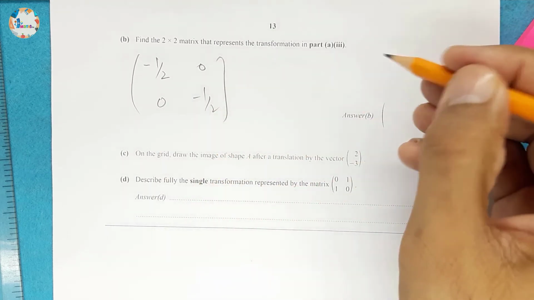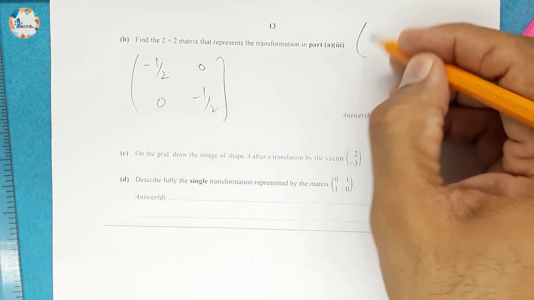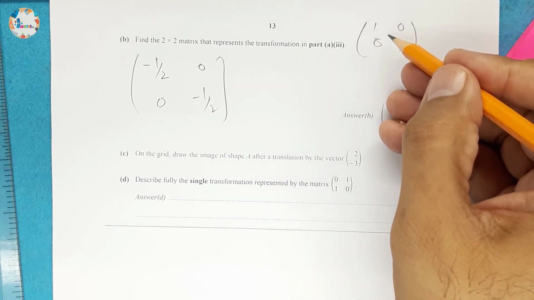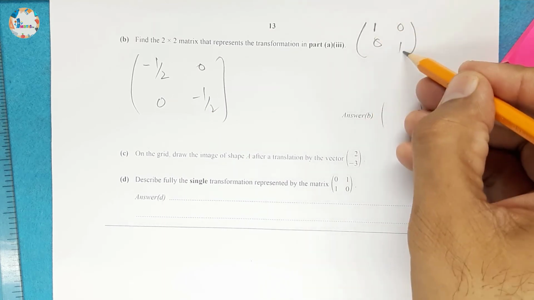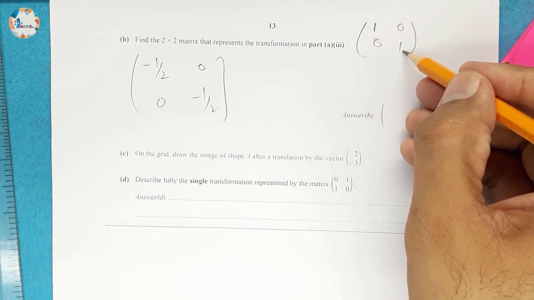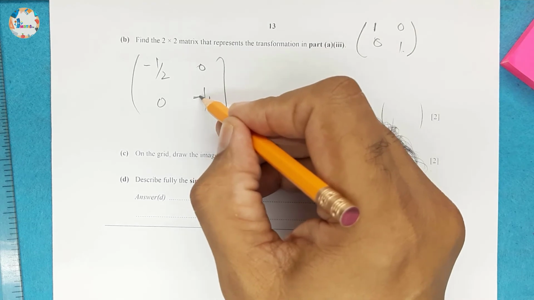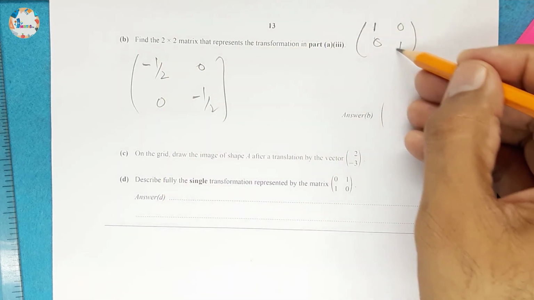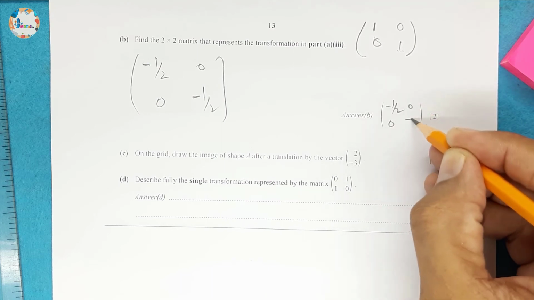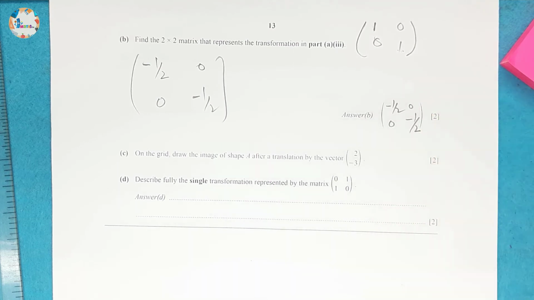This is basically the matrix. Originally this is 1 0 0 1, and by scale factor 1 by 2 we are multiplying these two by 1 by 2, and because this is negative 1 by 2, so we are multiplying minus 1 by 2, so our answer will be minus 1 by 2, 0 0 and minus 1 by 2. This will be the transformation.